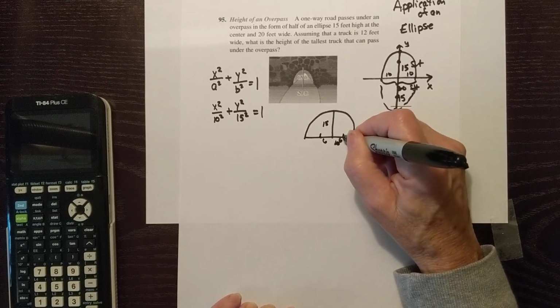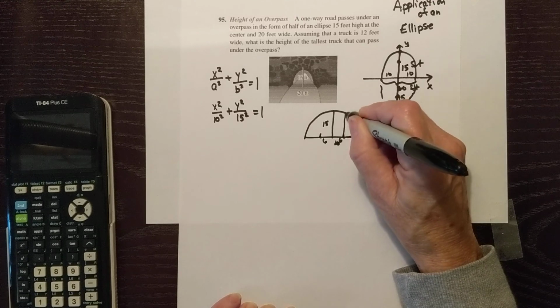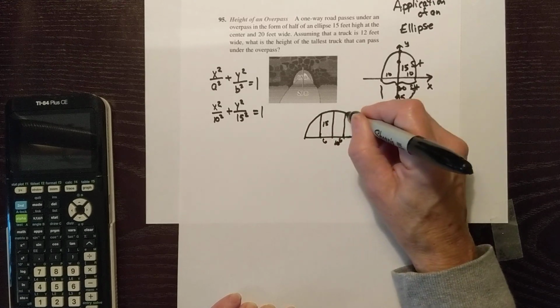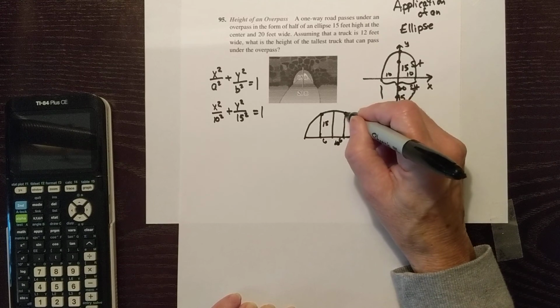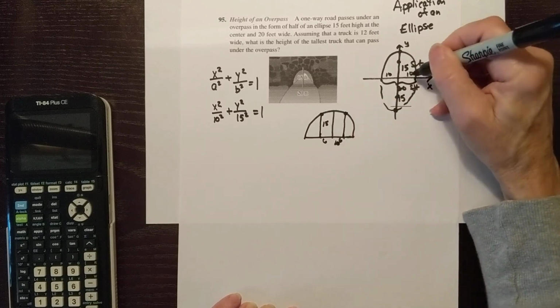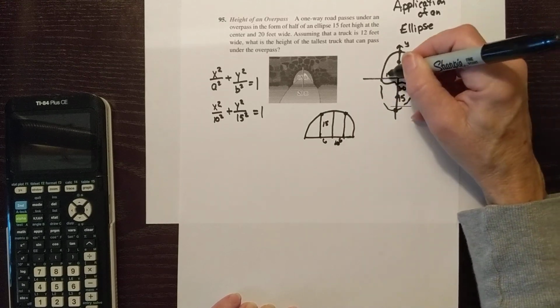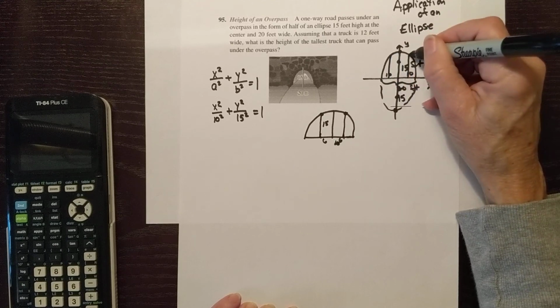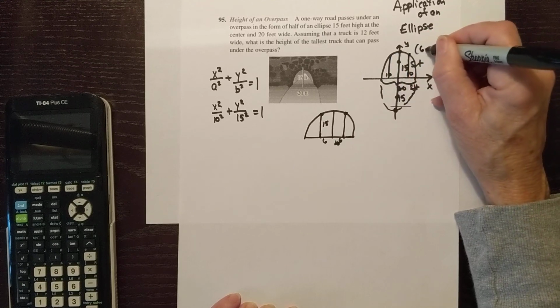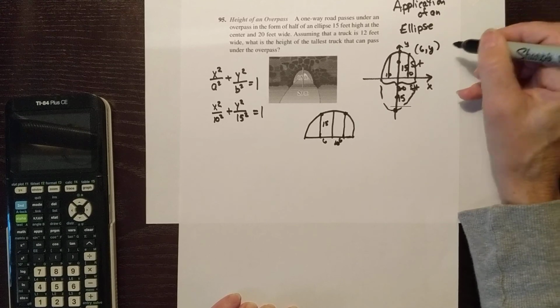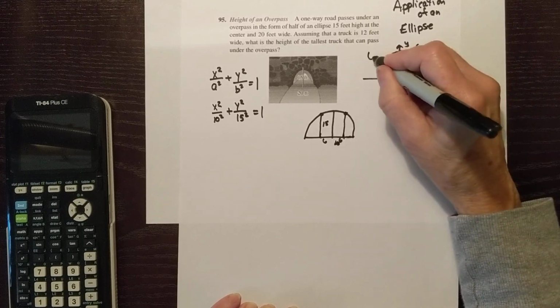So let's look at our arch. 6 feet out, it's going to intersect our arch right here. So here is a point. This is where the 6 would be, right? So right here, x would be 6. We want to know what y is. On our coordinate system, this would be -6.